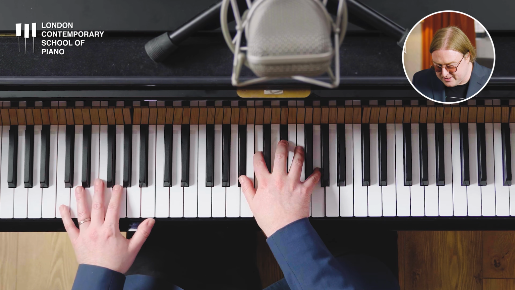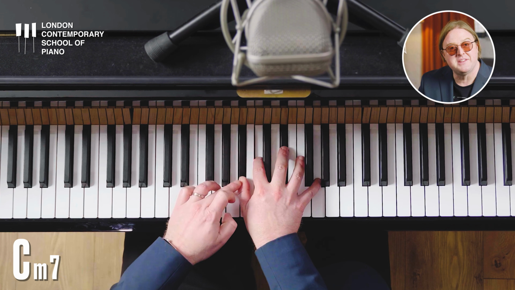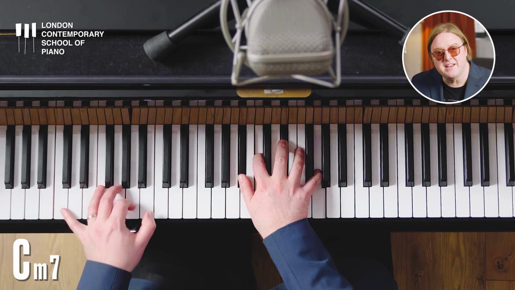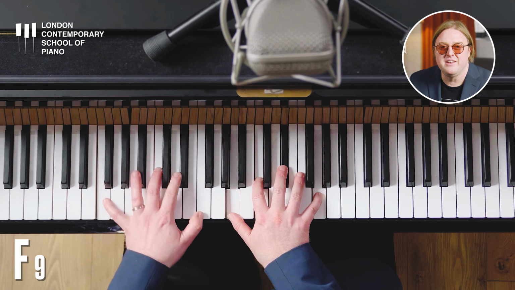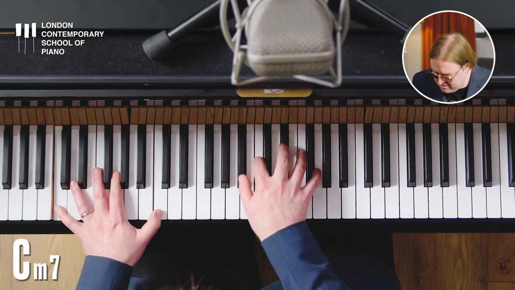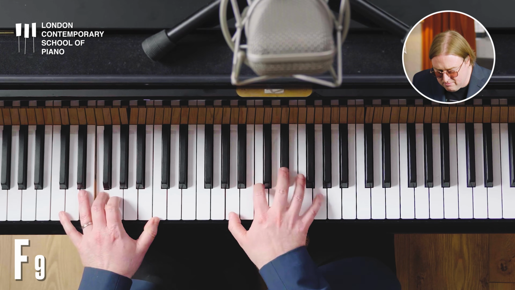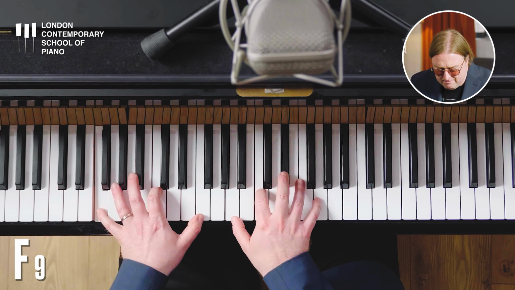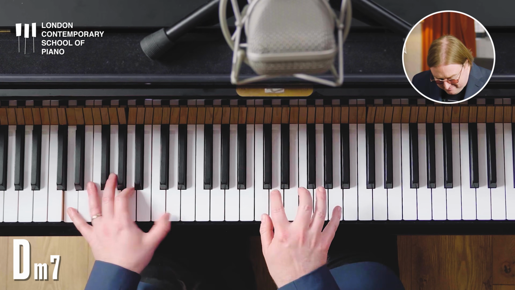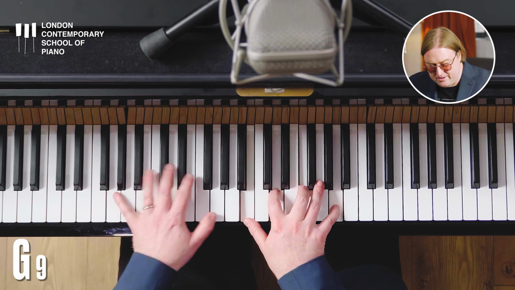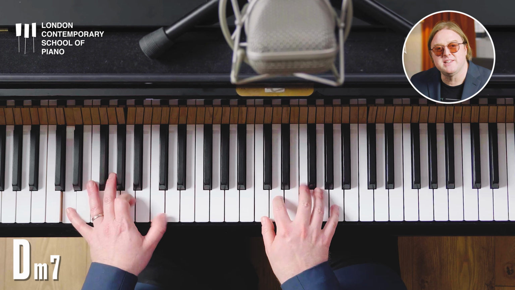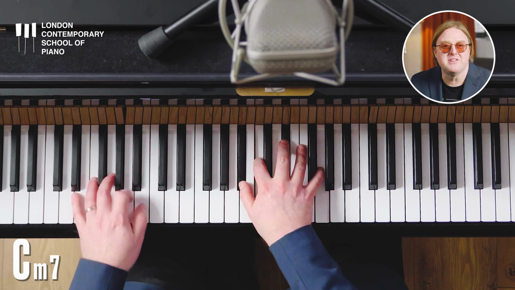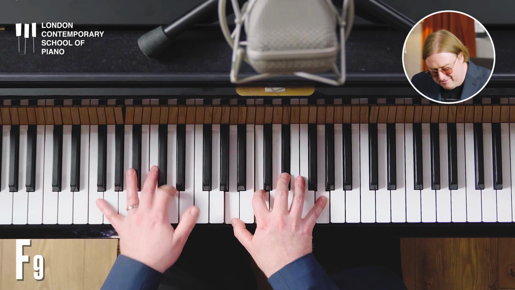So let's do this in C minor now. C minor 7, and I've got my thumb on the 7 here. F9. C minor 7. F9. Back to the D minor 7, G9, D minor 7, G9, back to the C minor 7, F9.